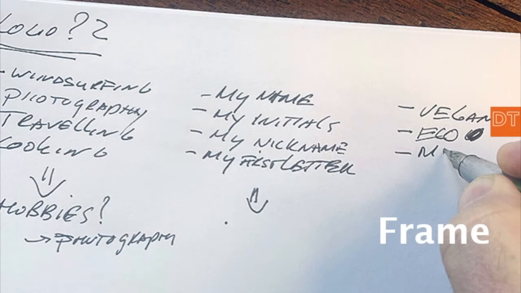I hope you really took a break and did the exercise, and that you recognize what I will show you next. I did the exercise myself as well, and I took some photos to show you the process of design thinking, and I hope you recognize these steps. The very first step is framing.